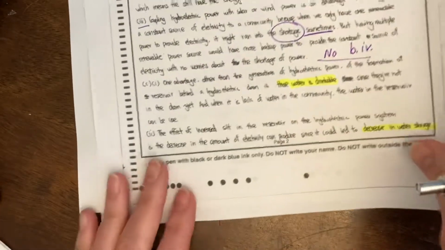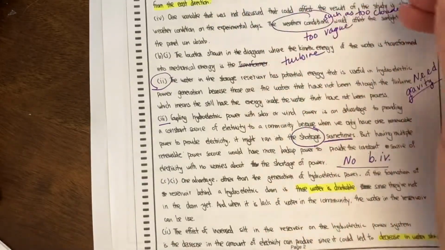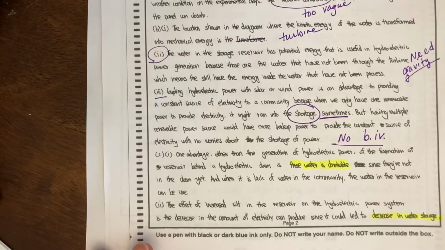Let's go on to the next student sample. Oh, so this person got 1, 2, 3, 4, 5 points.